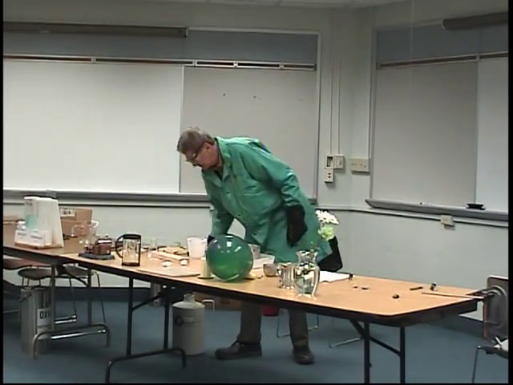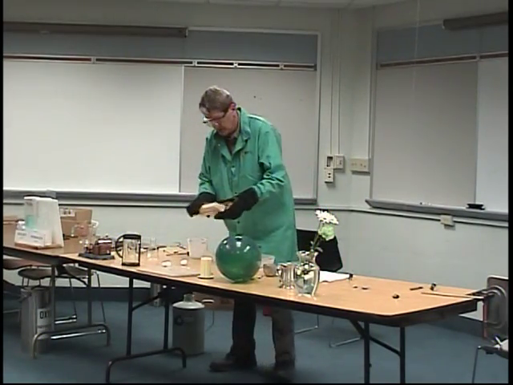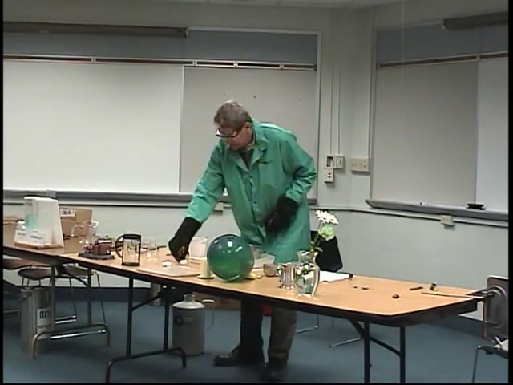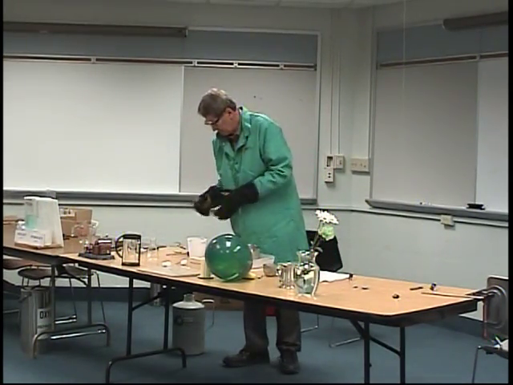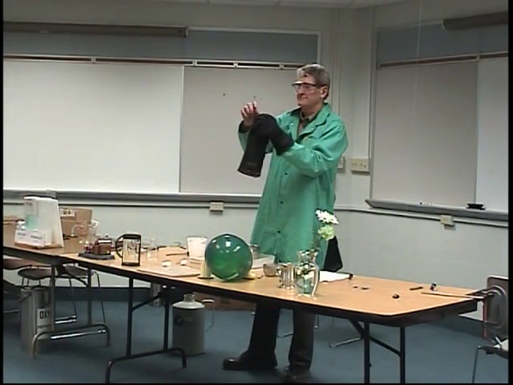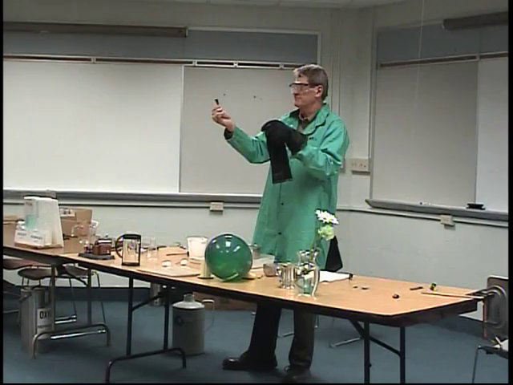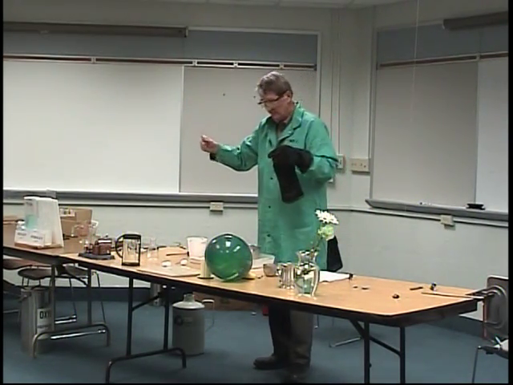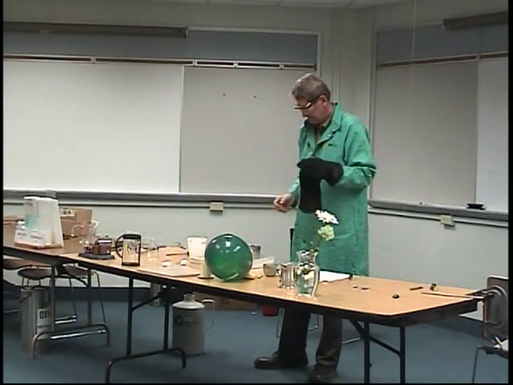I've got a couple pieces of wood here, and I've got a nail, and we've got a little piece of rubber shaped into a sharp piece like that. What I'm going to do is take that little piece of rubber, and let's see what happens to it when we cool it down.